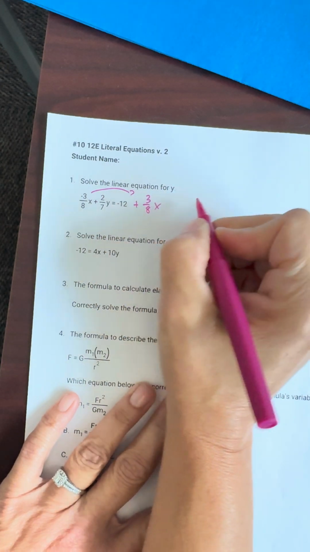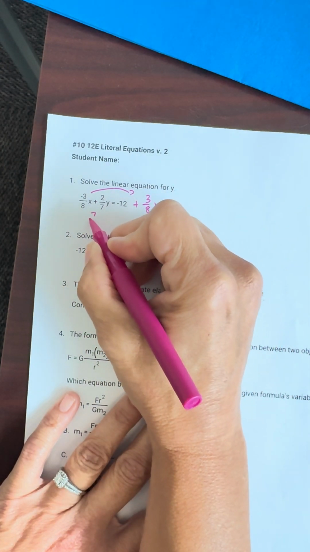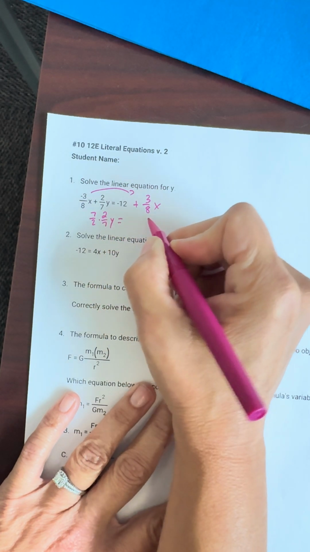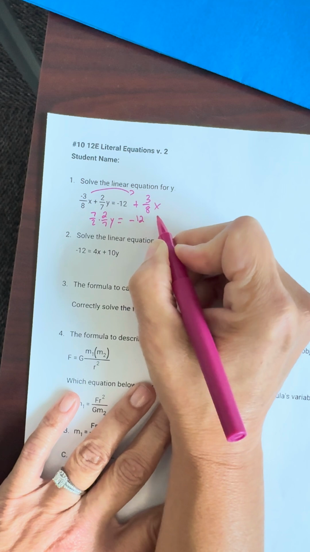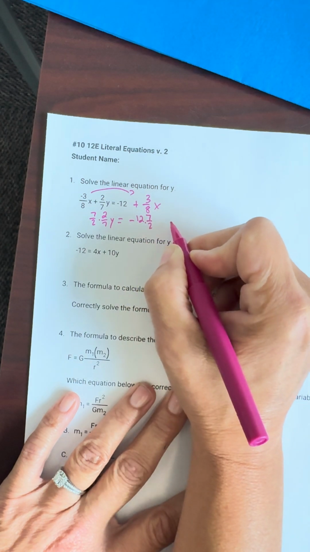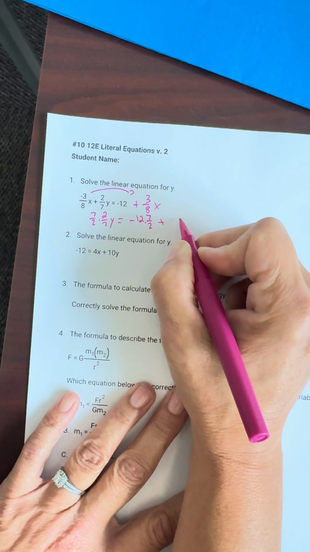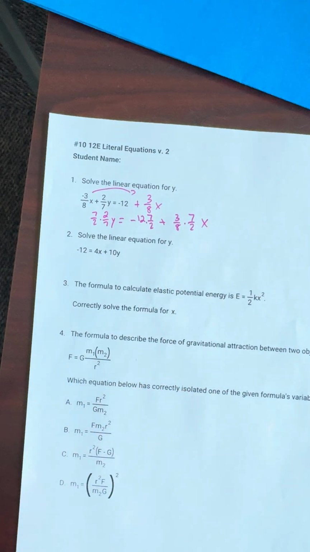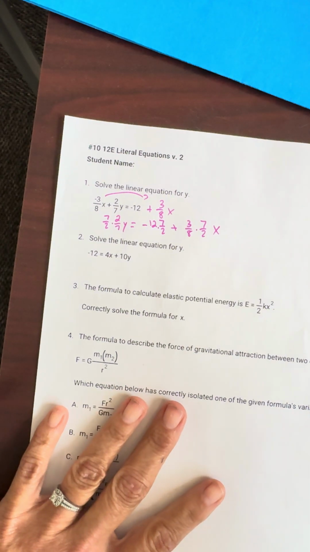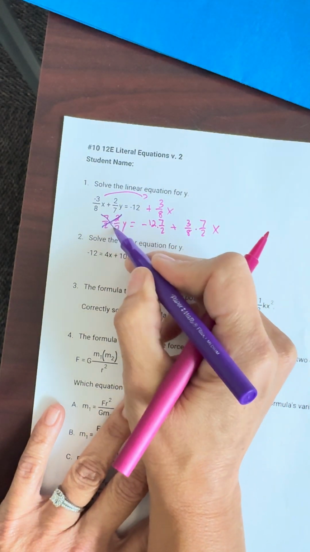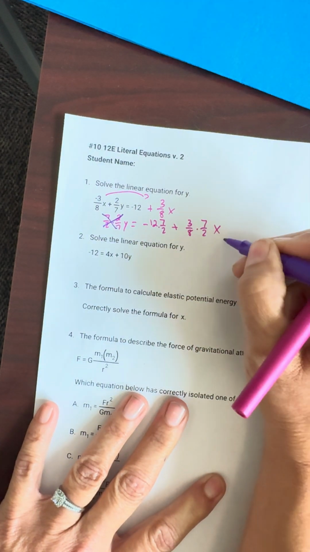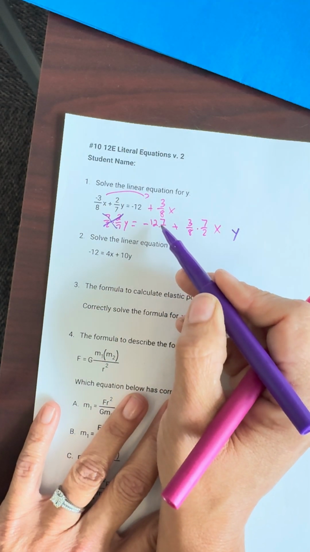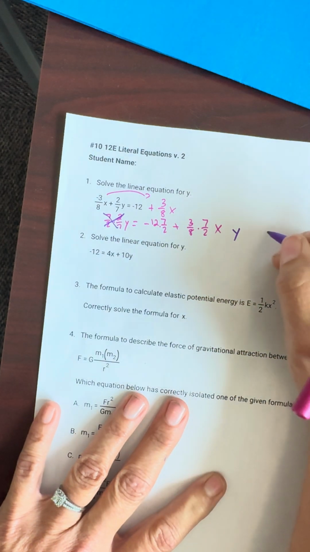So 7/2 times 2/7 y equals negative 12 times 7/2 plus 3/8 times 7/2, and then we still have the x. So again, the 2's cancel, the 7's cancel. You end up with just y. 12 divided by 2 is 6, and 6 times 7 is 42.